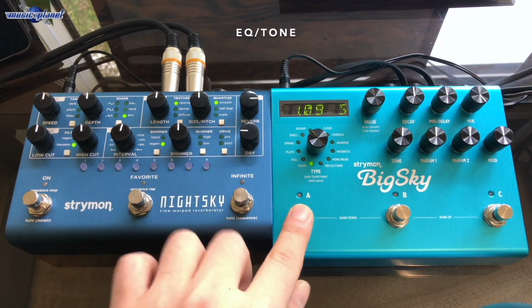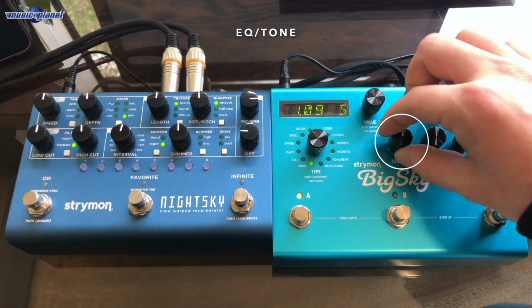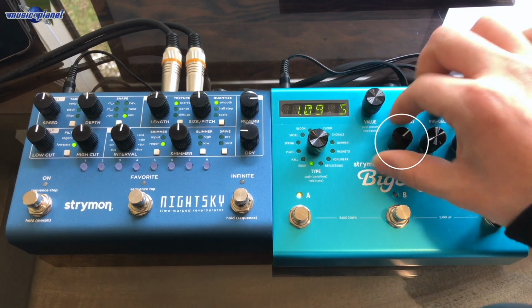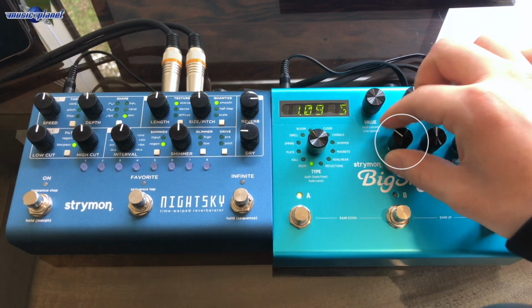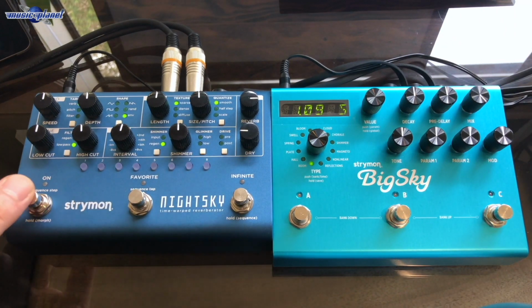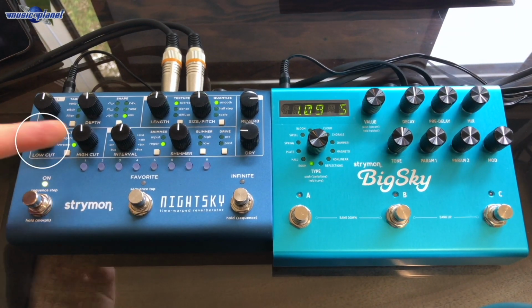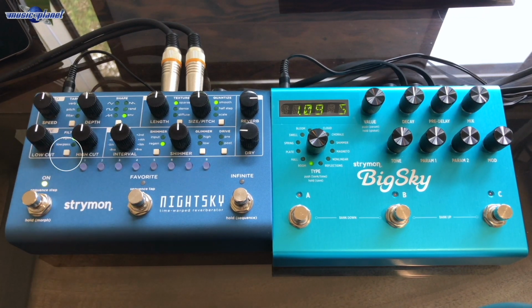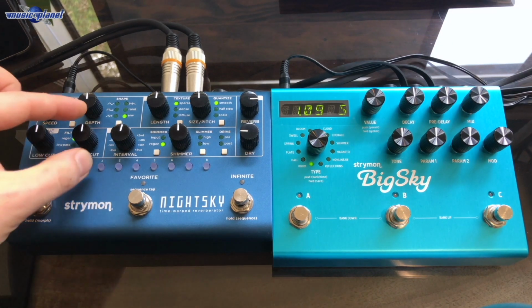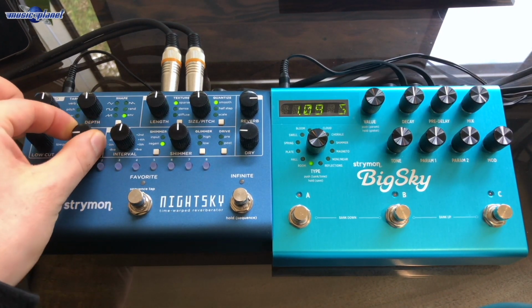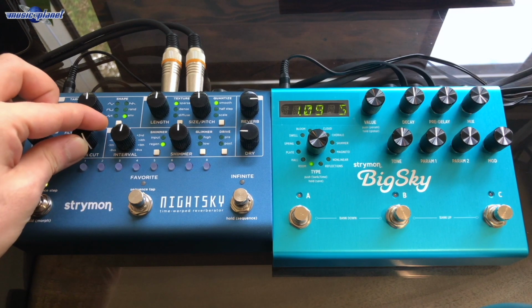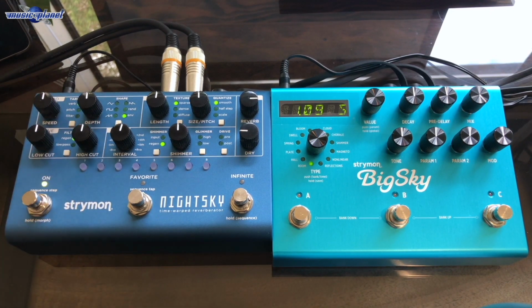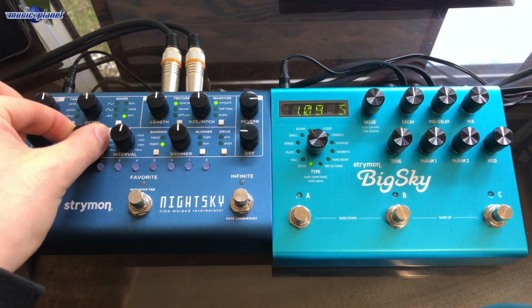Similarly to the mix feature, the Big Sky has one knob for tone, making a reverb brighter or darker, while the Night Sky has 2 separate controls for low cut and high cut filters. We also get this filter button here, which selects between 2 different Q settings for the high cut knob. In regen mode, this is a standard high cut with a smooth Q. And in low pass mode, this introduces a resonant peak, and this is somewhat similar to what you would find on a synth.